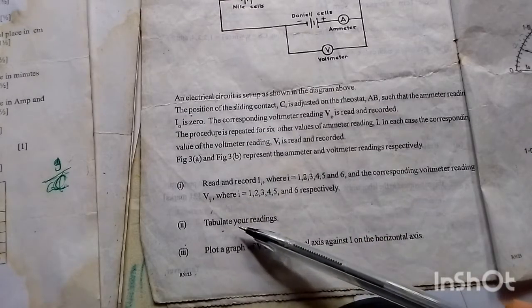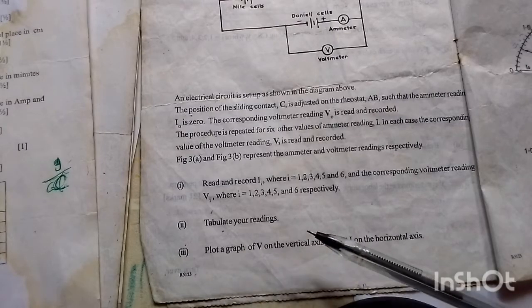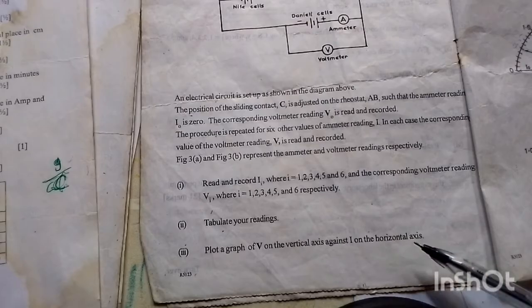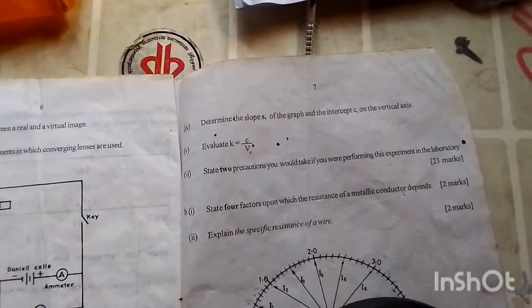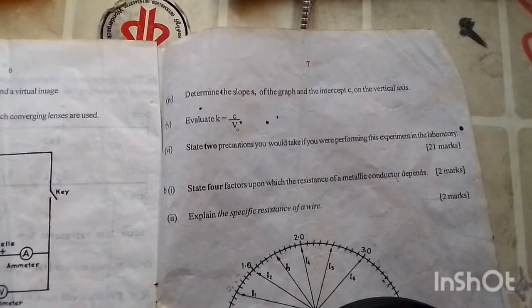II says, tabulate your readings. III. Plot a graph of V on the vertical axis against I on the horizontal axis. The next question says here, determine the slope S of the graph and the intercept C on the vertical axis.